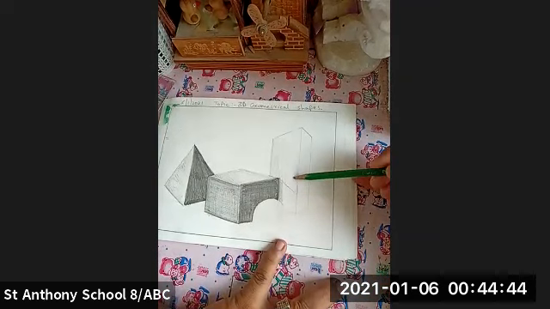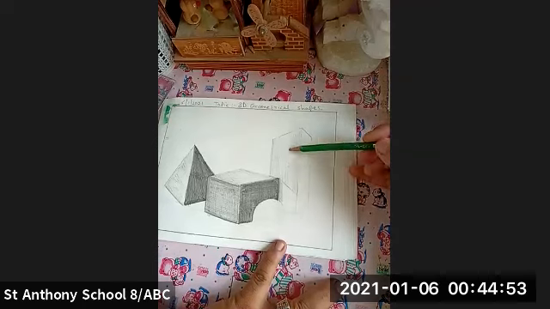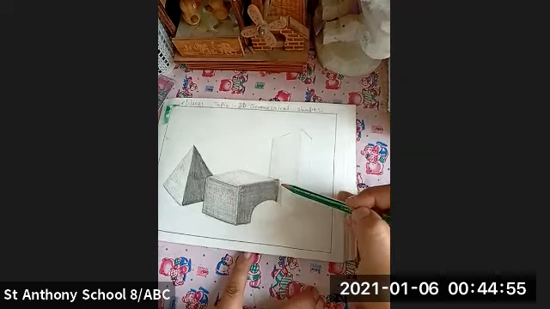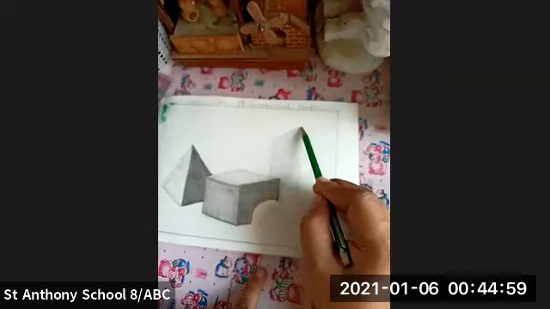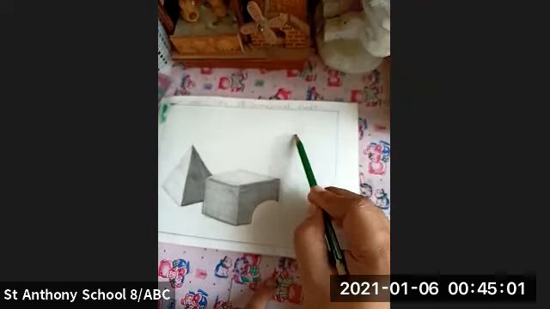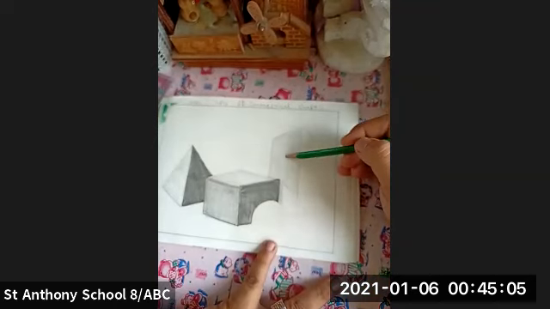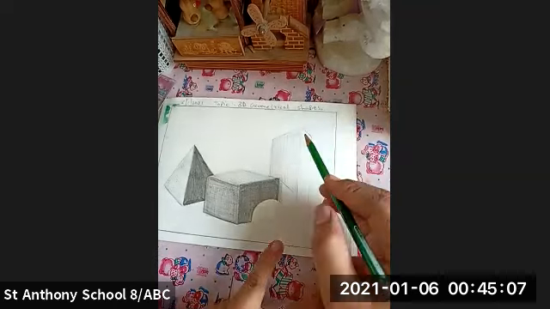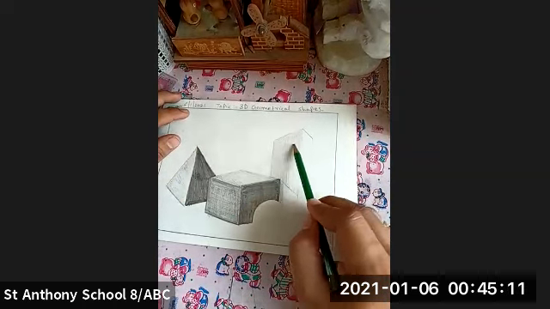From the top till the size, till the shape of the cube kept over here, it will be lighter in shade, and from where the size of the cube is there, it will be darker in shade because the shadow of the cube is falling on the cuboid. Okay, so we are going to show a shadow over there. So just look at this. This is the way how you are going to do it.